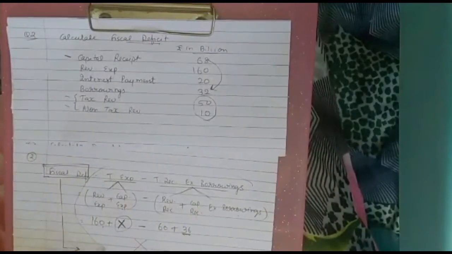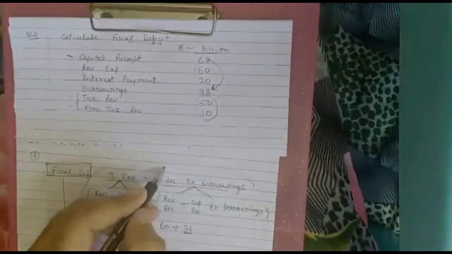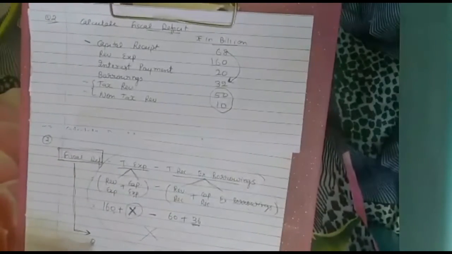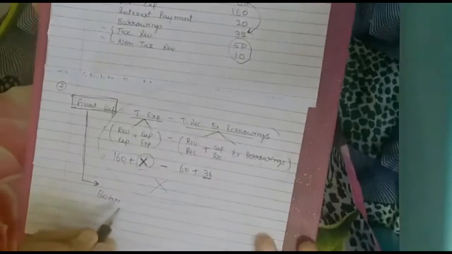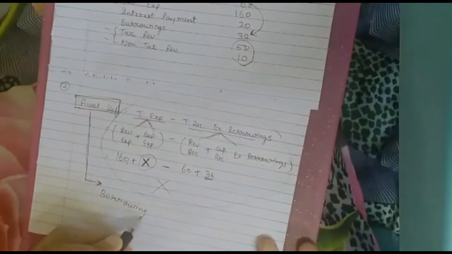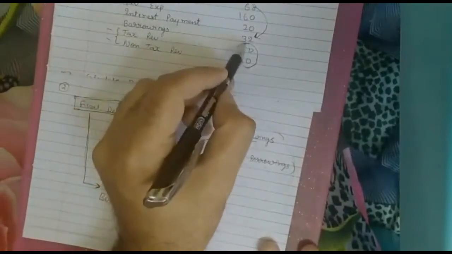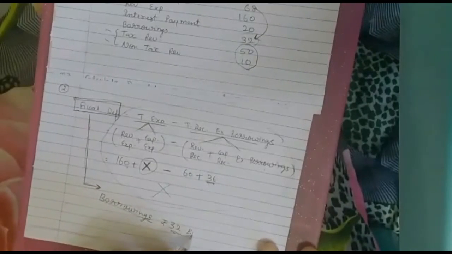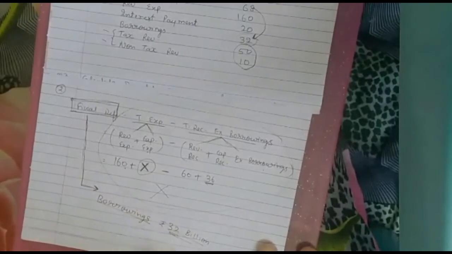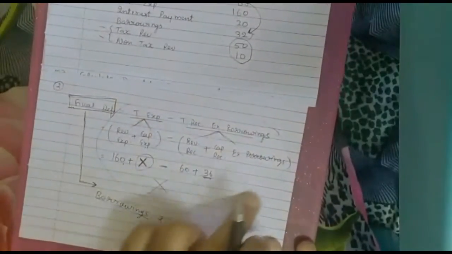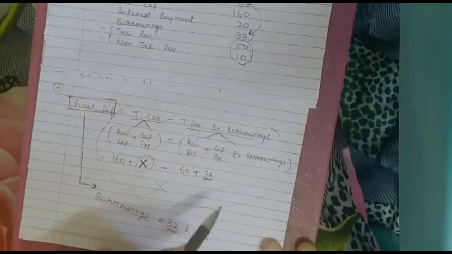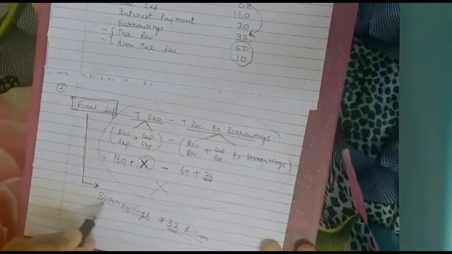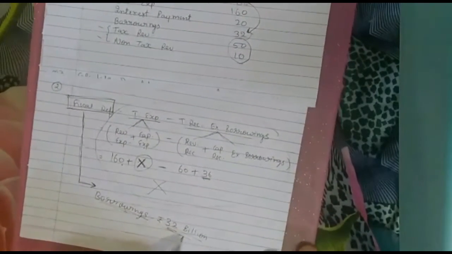So we actually should not go for this method. We can get the answer directly. As discussed earlier, what is fiscal deficit? It is the borrowings of the government. So if in the question borrowings are given, that is your final answer. So what is fiscal deficit in this case? It is 32 billion. You can find the answer directly instead of going through this whole process. You cannot find the answer by this method because capital expenditure is not given. Directly you can write fiscal deficit is the borrowings of the government, which is equal to 32 billion.